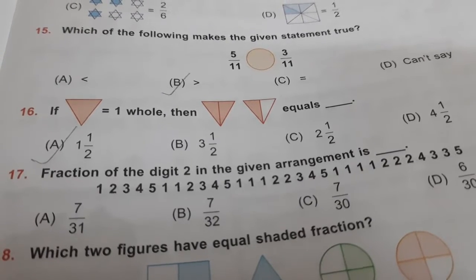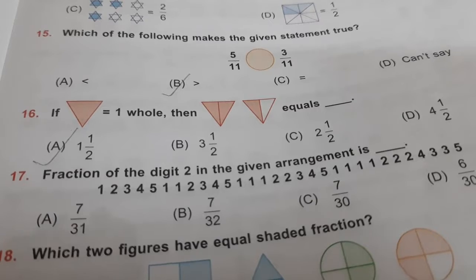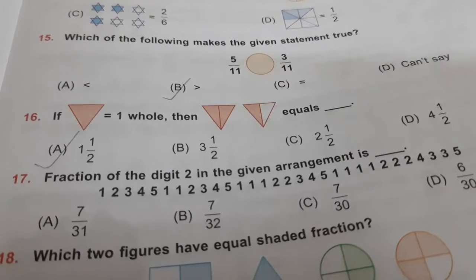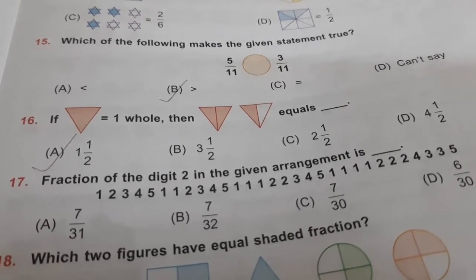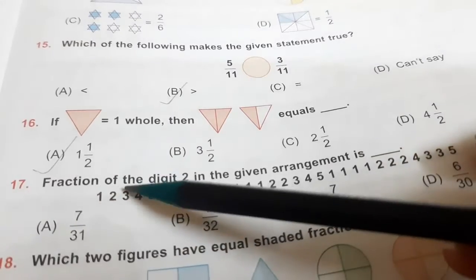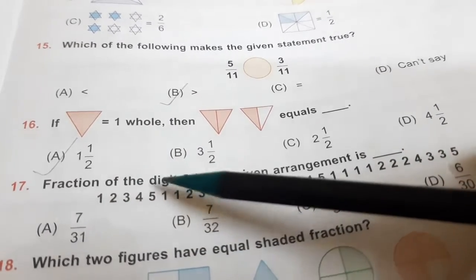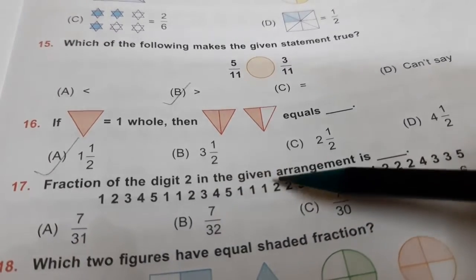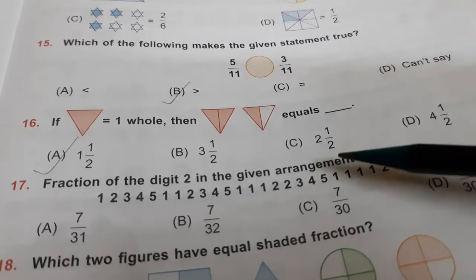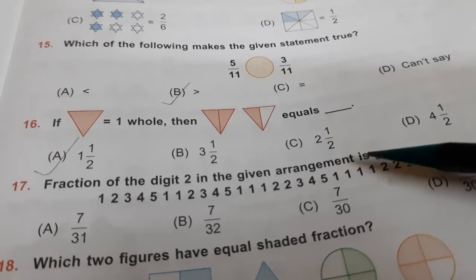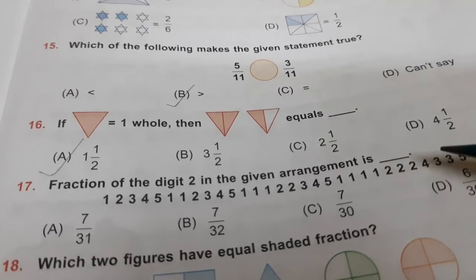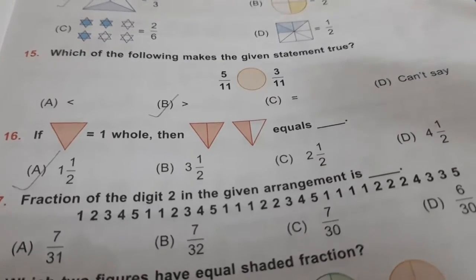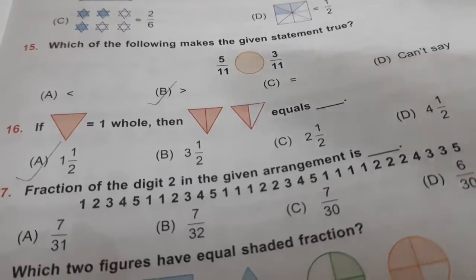Fraction of the digit 2 in the given arrangement is dash. So for the fraction of digit 2, we have to see how many times digit 2 is coming. But before that, let us find out how many total numbers are there. 1, 2, 3, up to 30. So there are a total of 30 numbers in this particular arrangement, out of which how many twos are there?